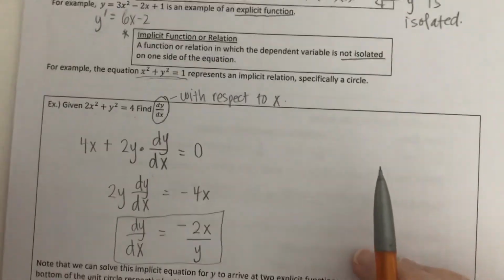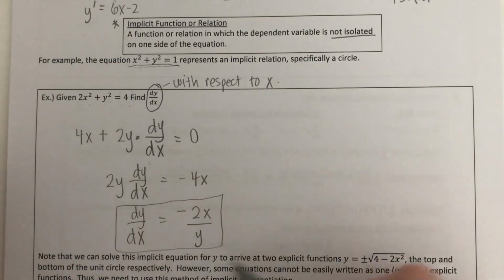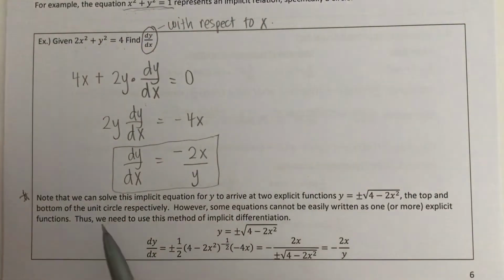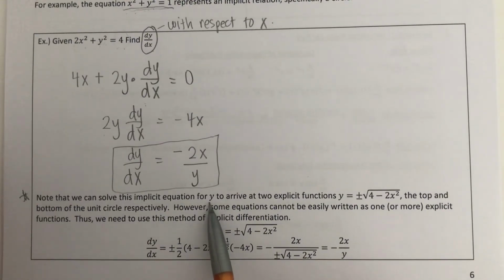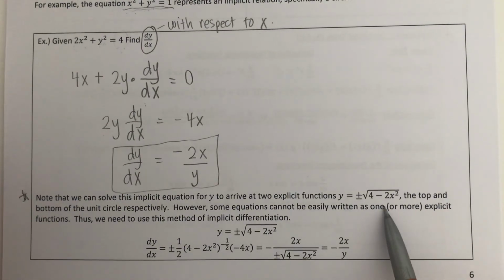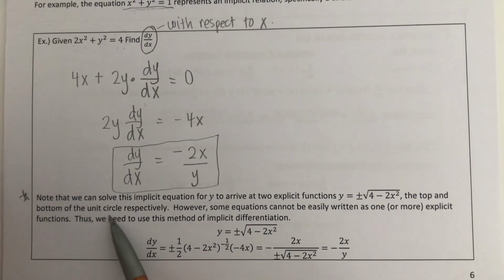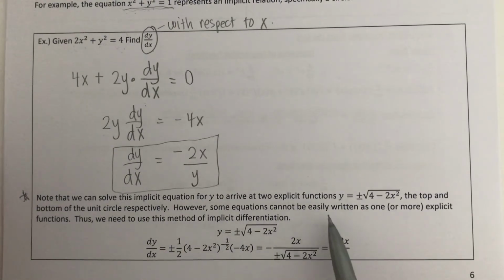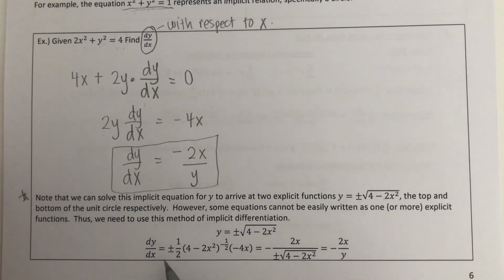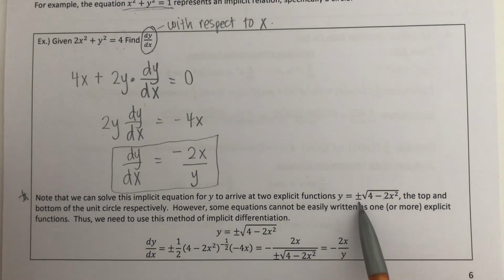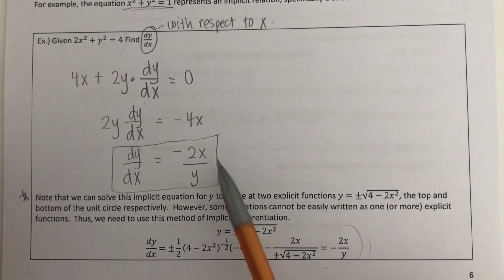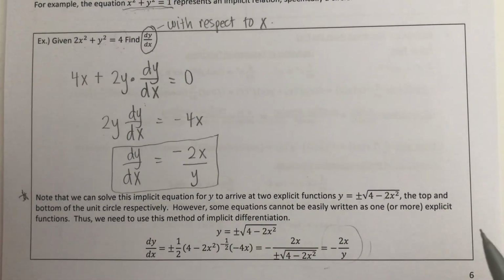If we were asked to find a second derivative, we could take this and do this whole process all over again. So note down here, this is something really good to look at. We can solve this implicit equation for y. We could have solved for y up here at the very start and arrived at the top and the bottom of a unit circle. However, some equations cannot be easily written in explicit form. Thus, we need to use this method of implicit differentiation. If you had rewritten this and taken a derivative, the steps are all typed out here, and you would arrive at the same answer that you had up above using implicit differentiation.